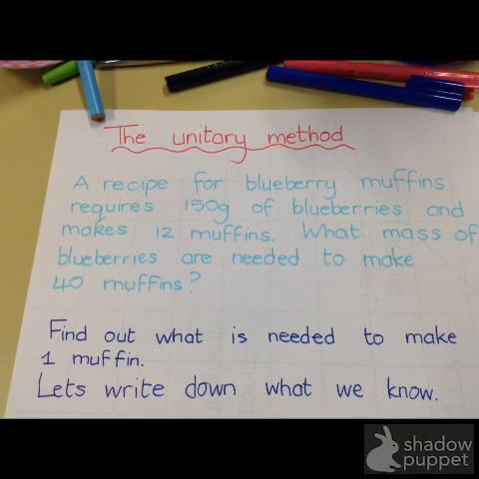Right, now we're going to have a look at the unitary method. Now, when you think of a unitary method, you think of the word unit, okay, and unit means one. So what we do is when we're given, let's have a look at this. It says, a recipe for blueberry muffins requires 150 grams of blueberries and makes 12 muffins. What mass of blueberries are needed to make 40 muffins? So what we do there is we need to find out what we need to make one muffin. Okay, because then if we know what we need to make one muffin, we just multiply it by 40. So let's find out what we need to make one muffin, and let's write down what we know.